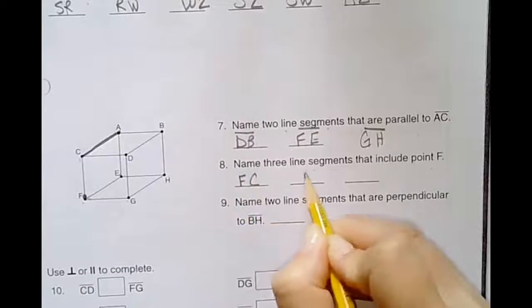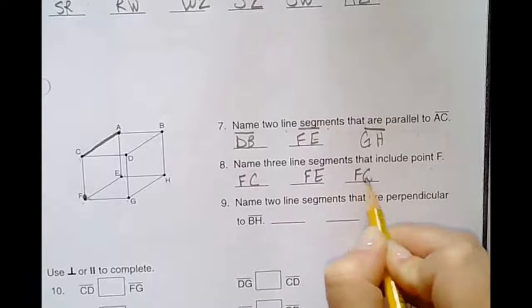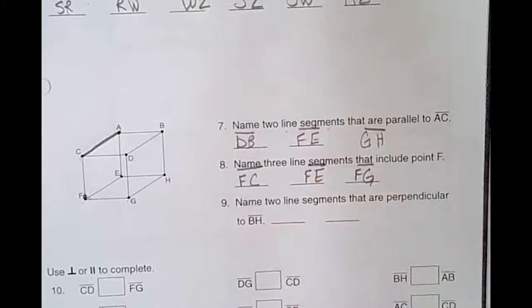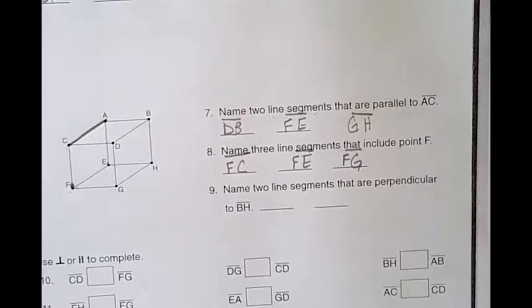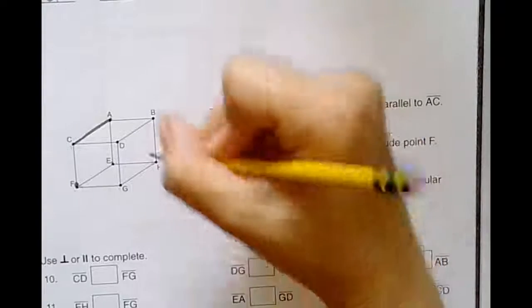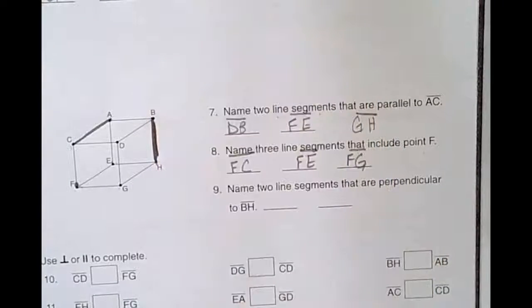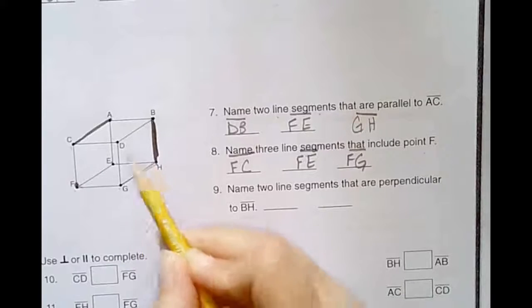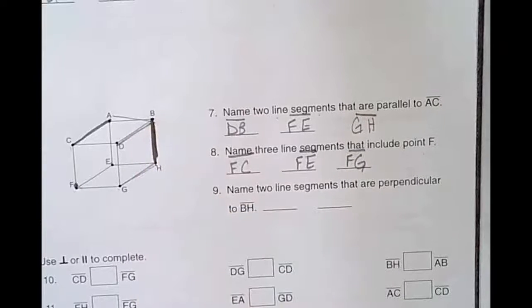Name 2 line segments that are perpendicular to BH. Here's BH. So perpendicular, actually this one here on the bottom, this guy and this guy. So a bunch of different correct answers. I'll go with AB and HE in the back.